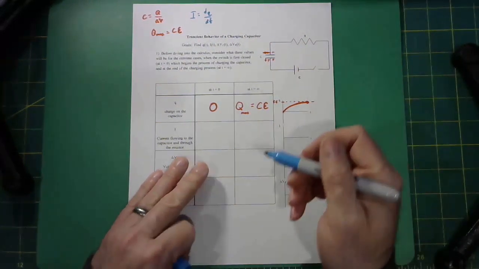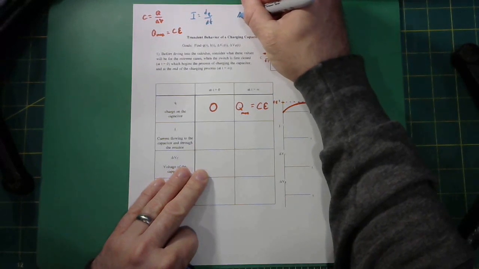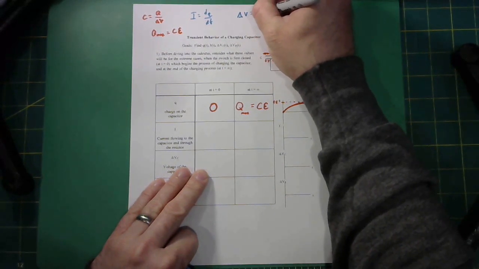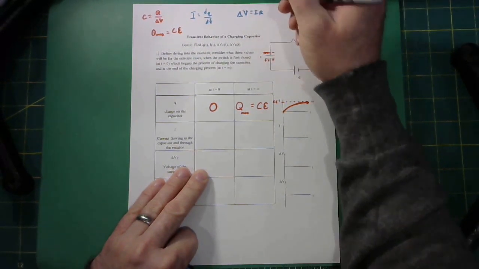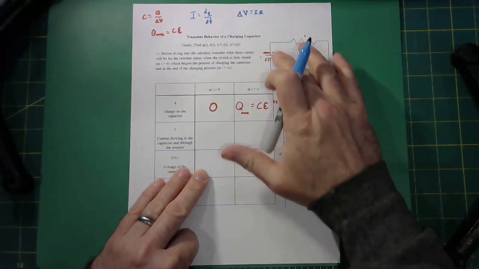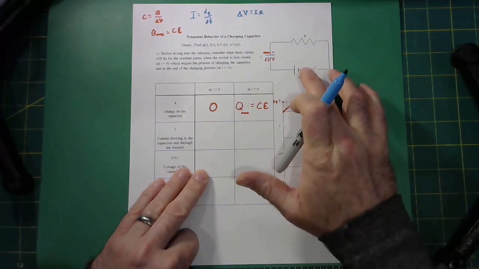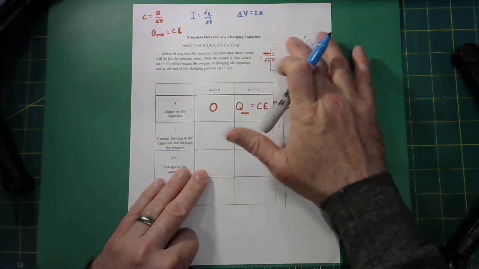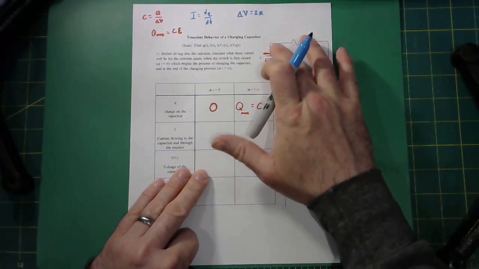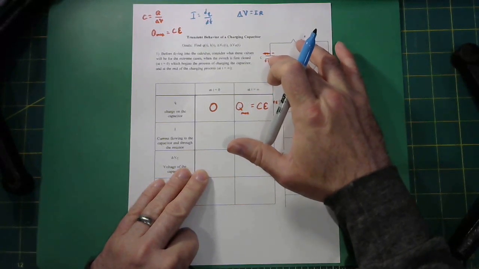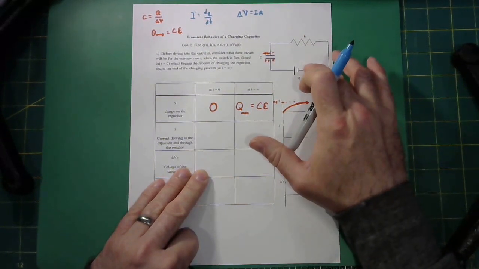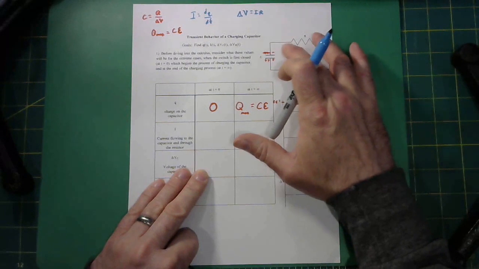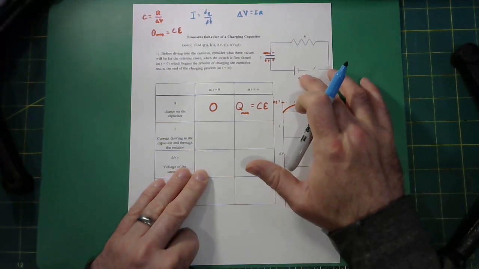So I can just use Ohm's law. Delta V is IR. At the first instant, there's no voltage change across the capacitor because of the loop law. As I go around the loop, I go up in voltage at the battery and down in voltage going through the resistor, because there's no voltage change here, since the capacitor's not charged yet. The delta V for this is just going to be the EMF of the battery.